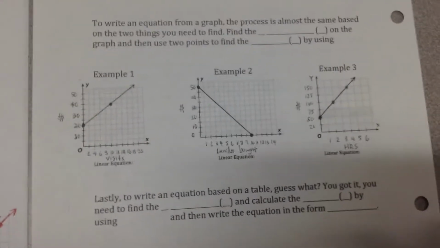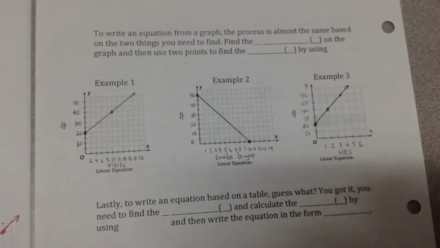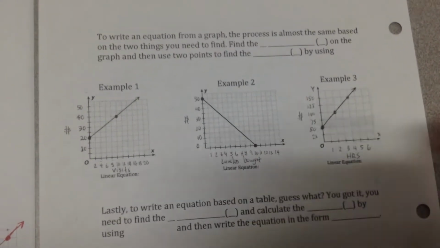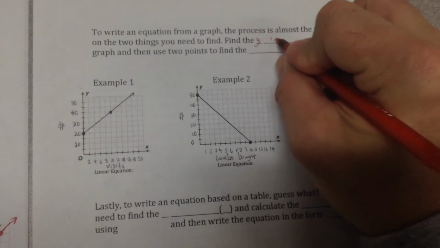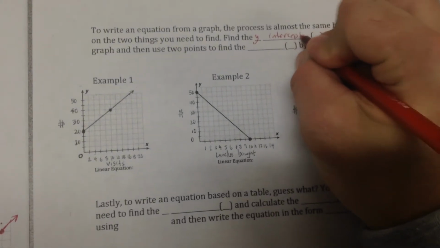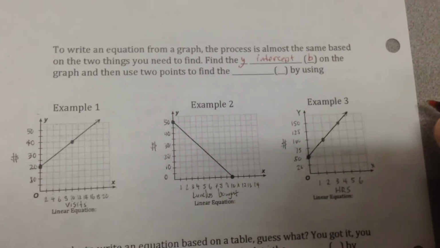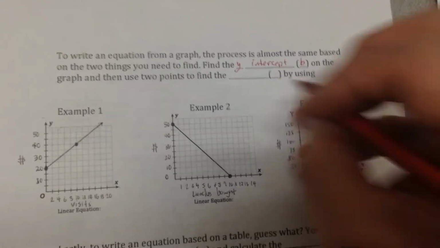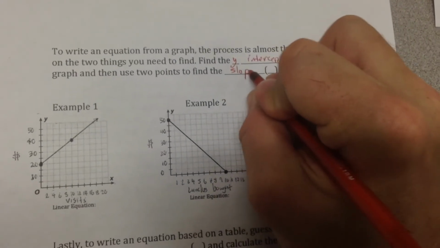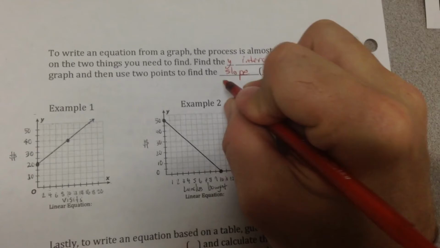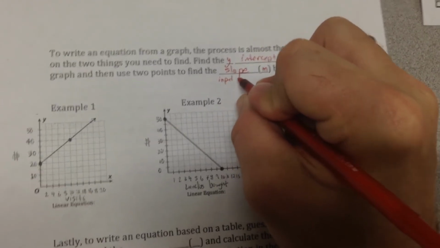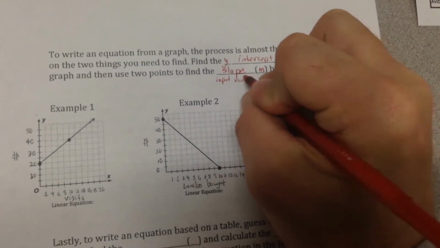Okay, now to write an equation from a graph, the process is almost the same based on the two things you need to find. First, you find the y-intercept. And again, in parentheses, we're writing down the letter B, just so we remember that better. And then we're going to use 2 points this time to find the slope, which again is our m. We also might want to put that this is our input variable. It's both. It's the slope and the input variable.